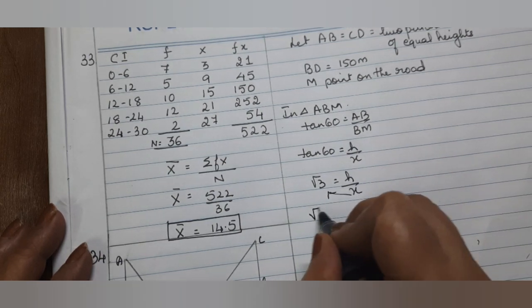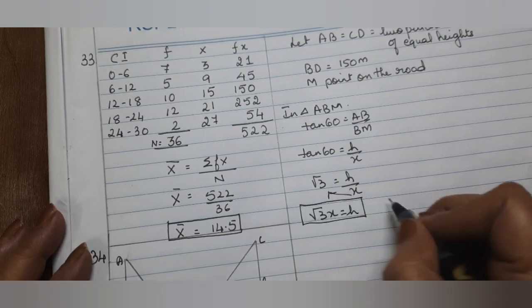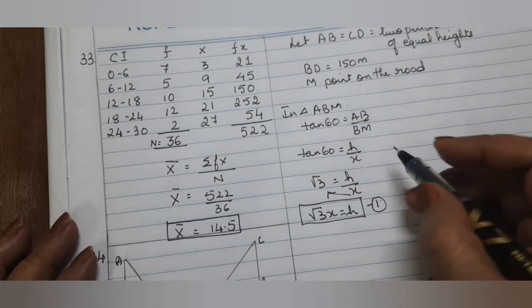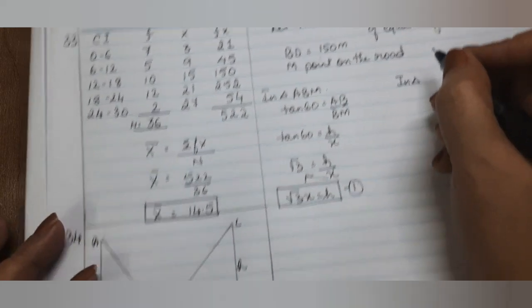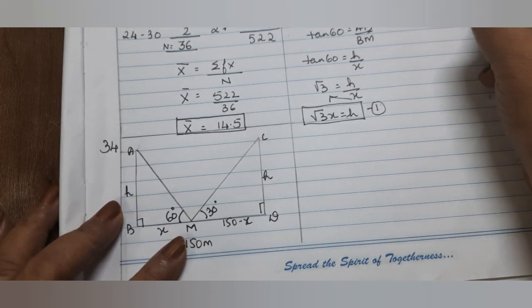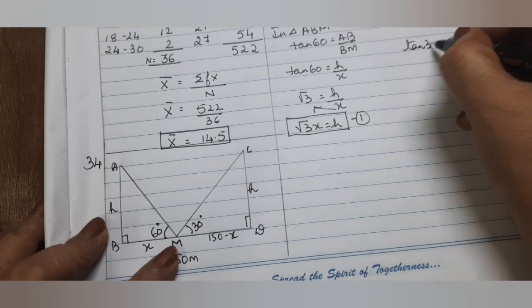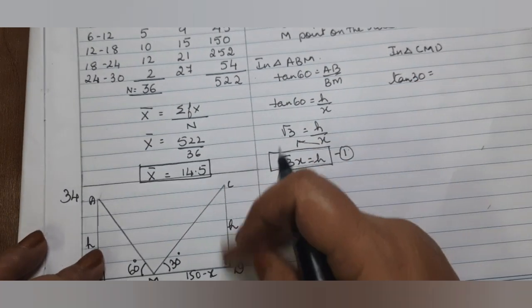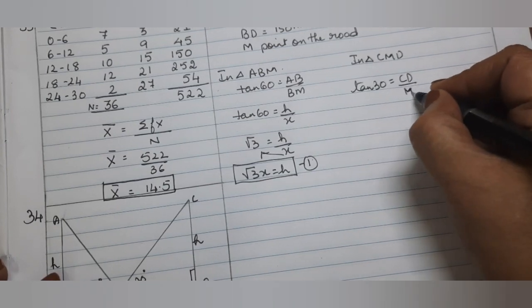Cross multiply: root 3 x is equal to h. We'll make this equation 1. Then in the other triangle, CMD, it will be tan 30 equal to CD divided by MD.